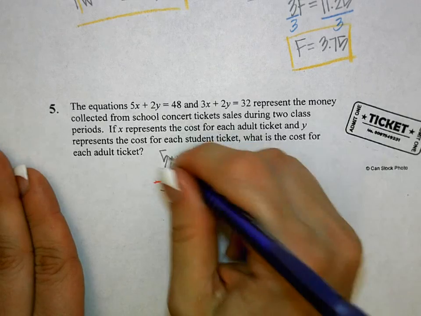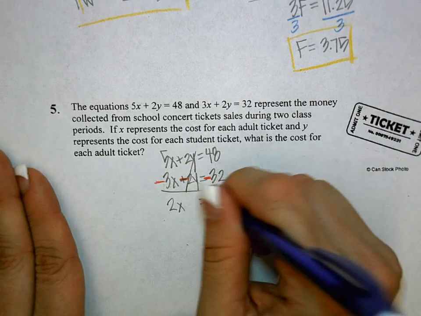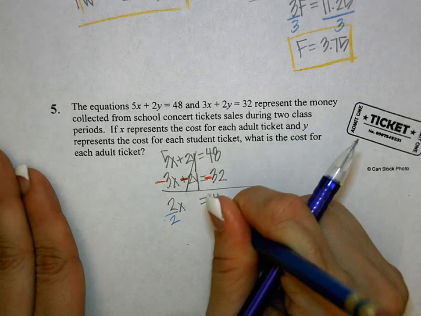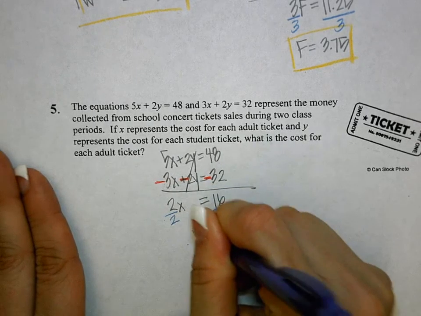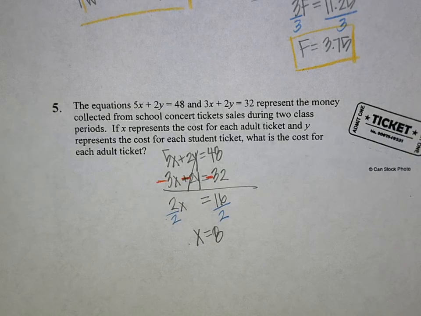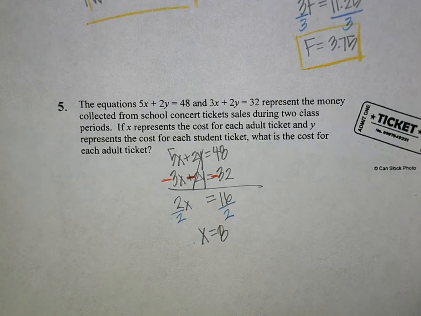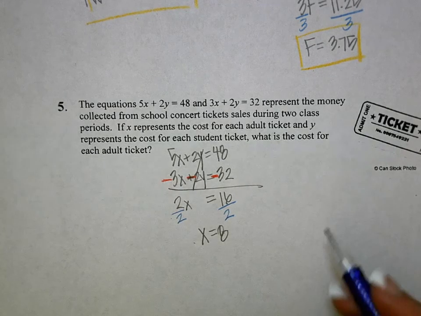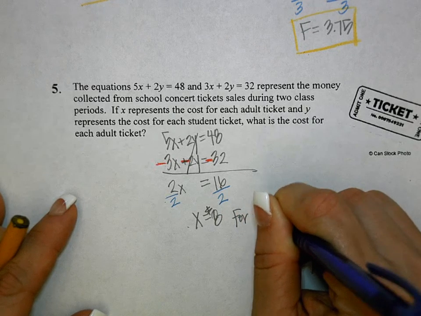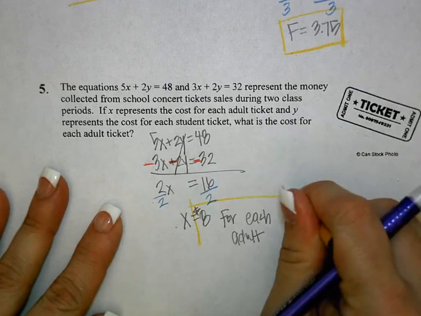This one, 5 minus 3 gives you 2x. These will cancel, is equal to 16. Divide both sides by 2. X is equal to 8. This question is asking you for the cost of an adult ticket. What is the adult ticket represented by here? X or Y? X. So do I need to find what Y is equal to? No, you're done. Okay? $8 for each adult ticket.